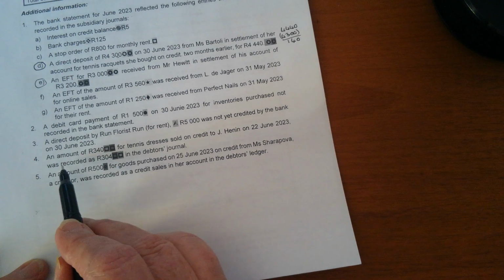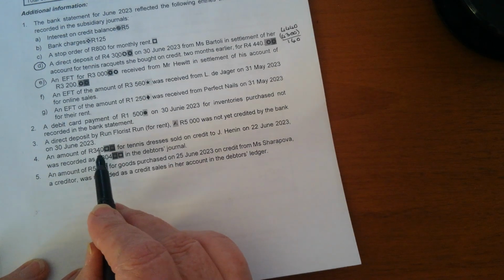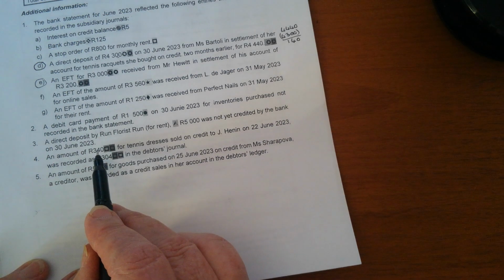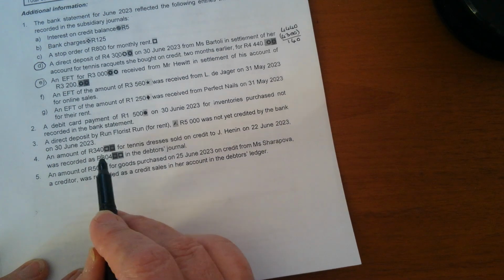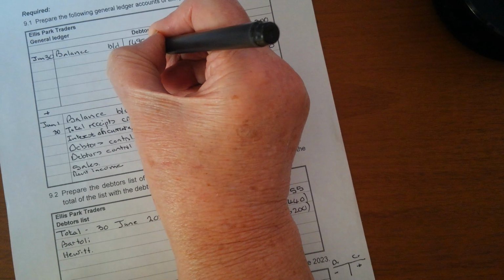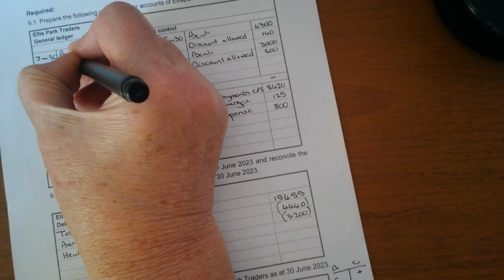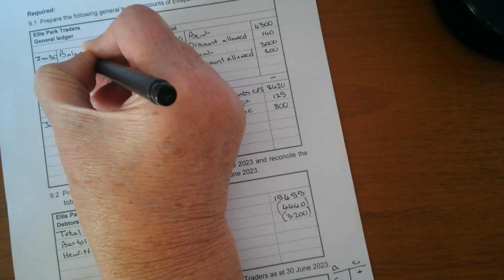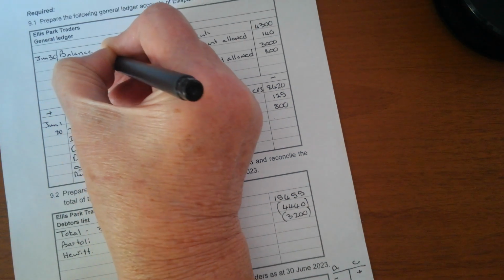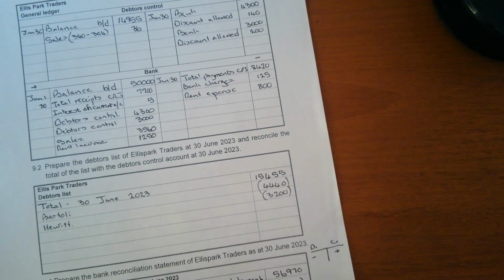So now if you look at this, it was recorded as 304. It was supposed to be 340, so it means it must be increased with 36 rand. So I will debit my debtors control with 36 rand for the credit sales to correct that mistake that we made, the difference between the 340 and the 304.